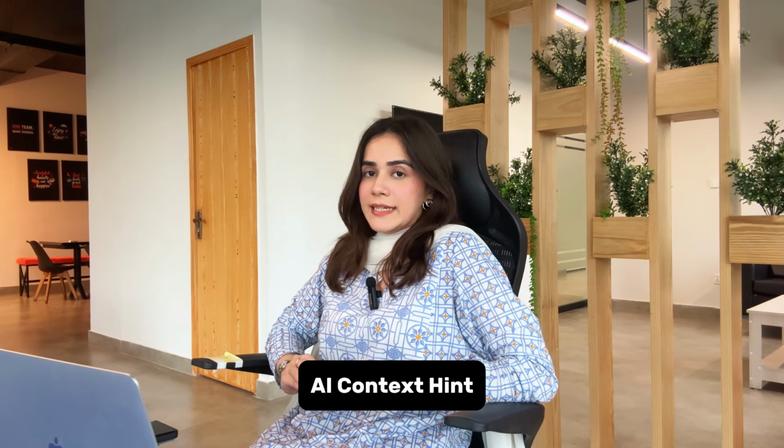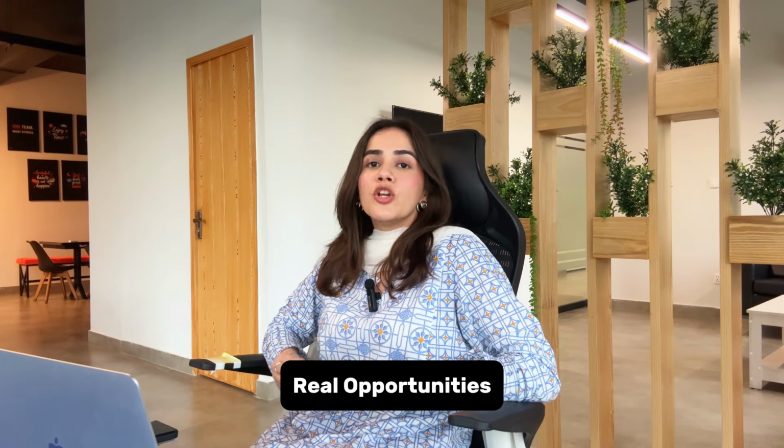Okay, so this is important. AI context hint. Just because someone is mentioning your keyword doesn't mean that your mention is useful. For example, if your brand is a common word, or if someone is using the keyword in a wrong context, you don't want those mentions cluttering your feed. With AI context, you can tell Content Studio what the context of the keyword is so it can filter out the noise and give you real opportunities.